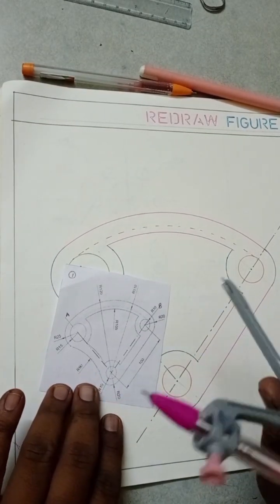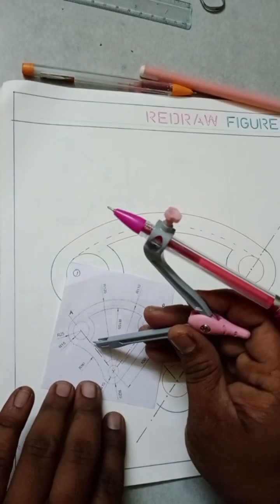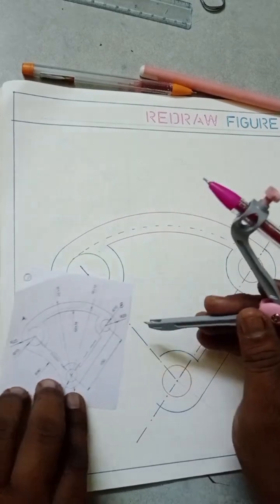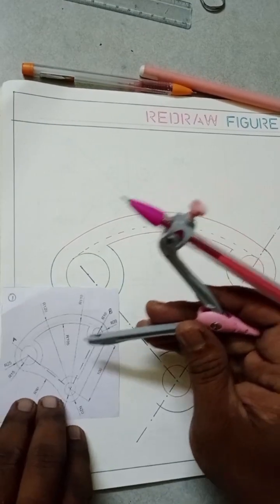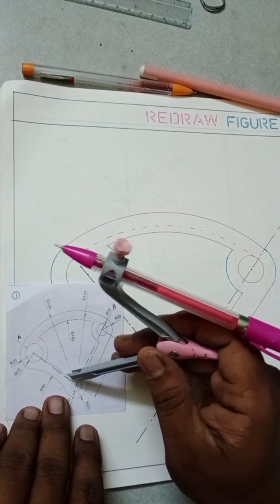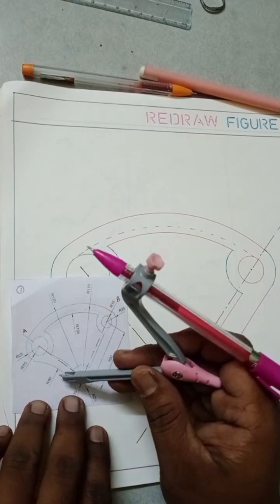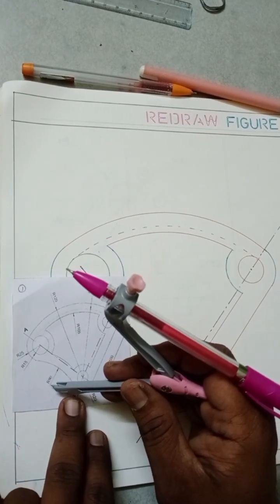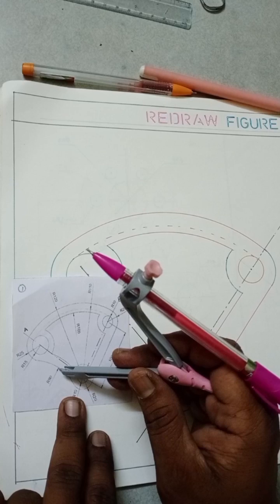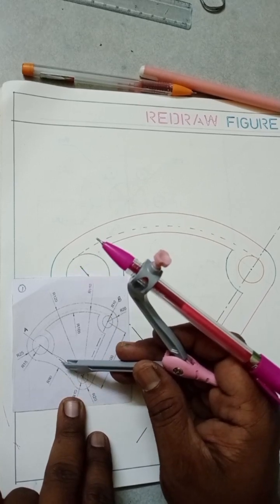Now if you want to draw the arc over here, I will start from this point here, which I have got already. So this is one point. Another point is just near to this line, so I have taken this point just near to this line. The distance for this arc is given as R90, and if you add 15 over here, it becomes R105.